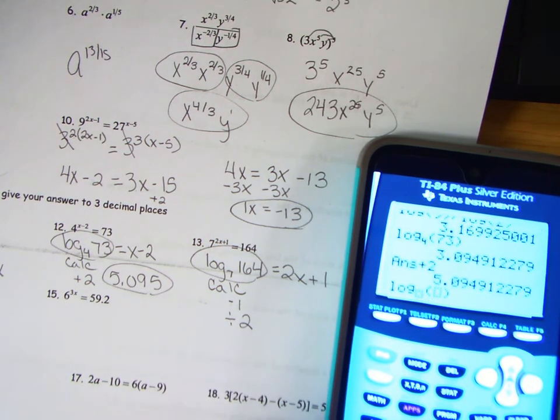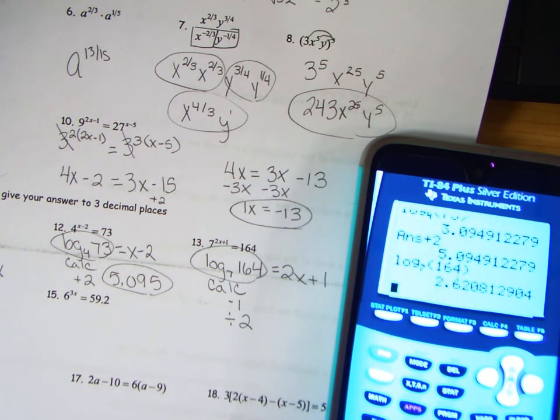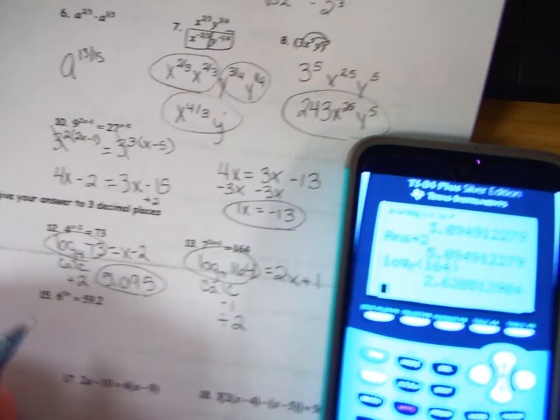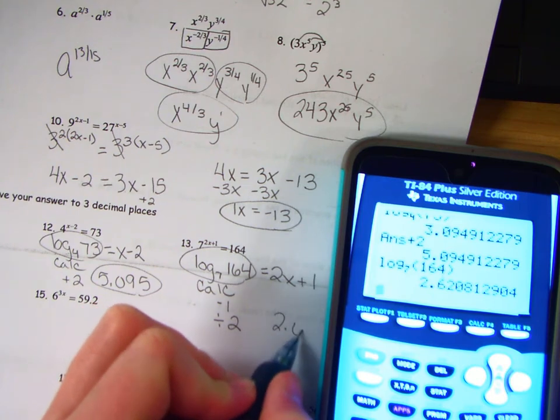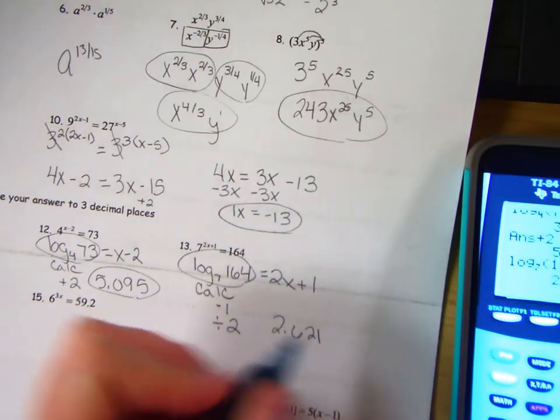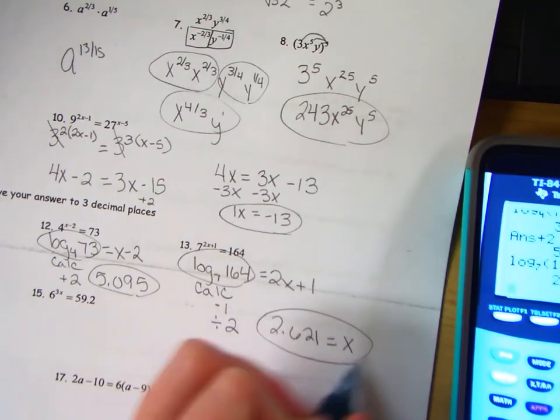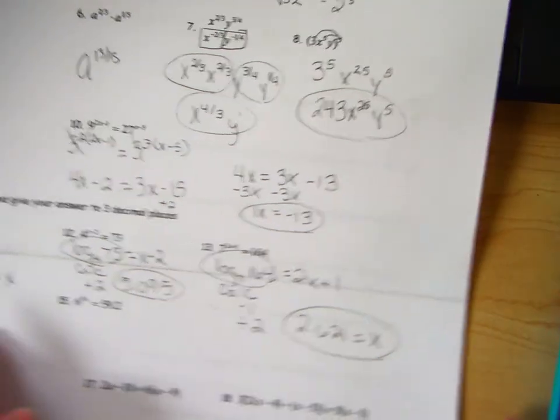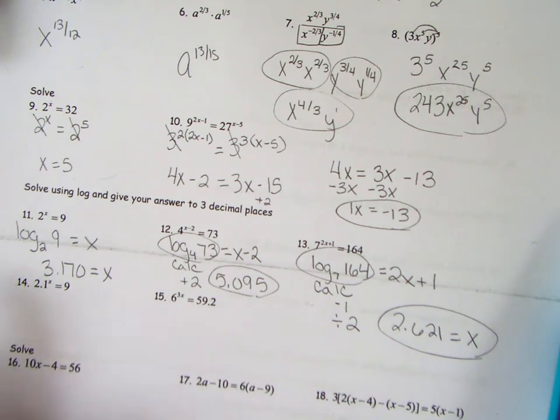Log base 7, 164. So we end up getting an answer of 2.621 equaling x. Remember, if this is multiple choice on the final, you can take that and plug it in for x and verify that it is correct.